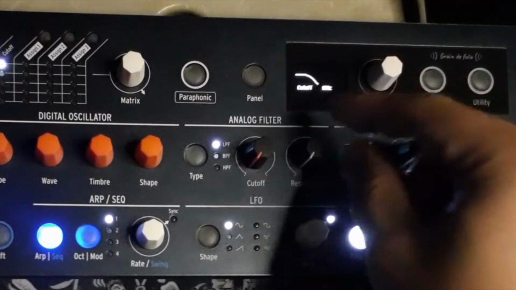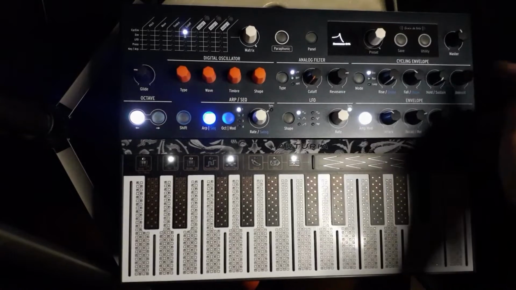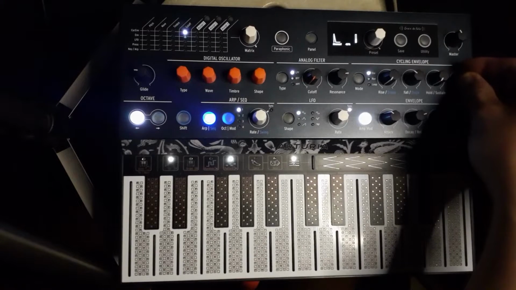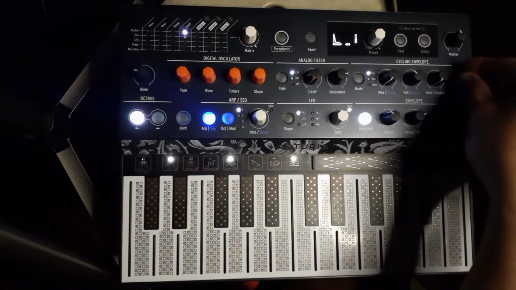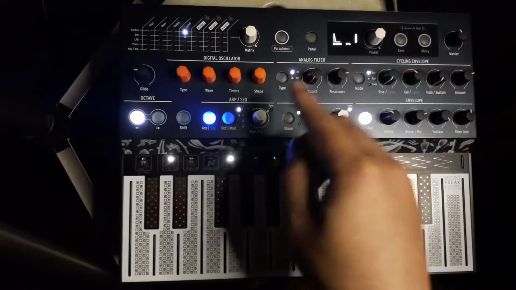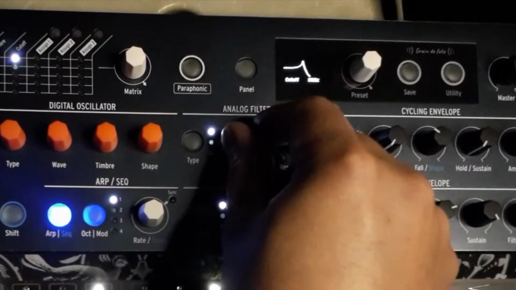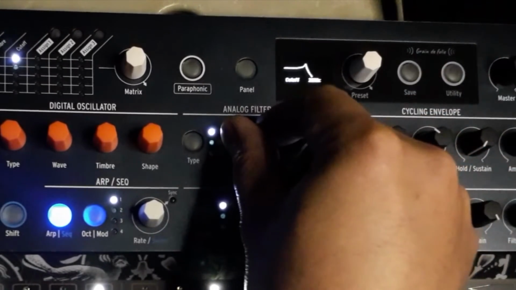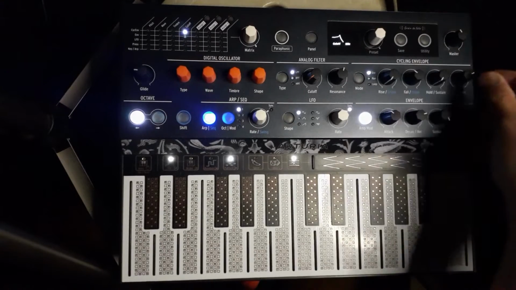And let's increase the resonance. You can mess around with the amount, which is the depth. So it's all a matter of taste, really, to do with the cutoff position, the amount of resonance, and the amount of the actual modulation.